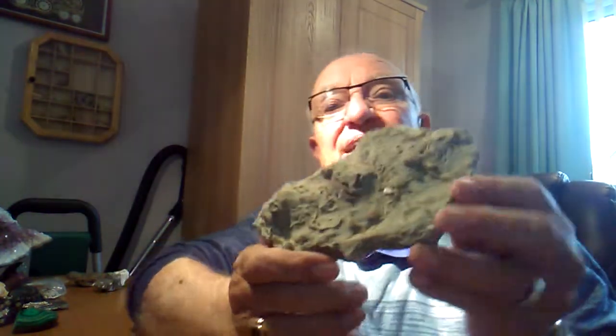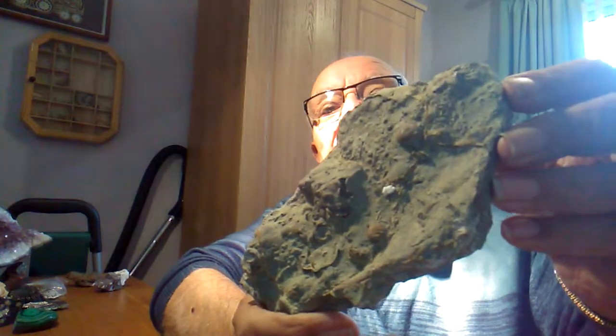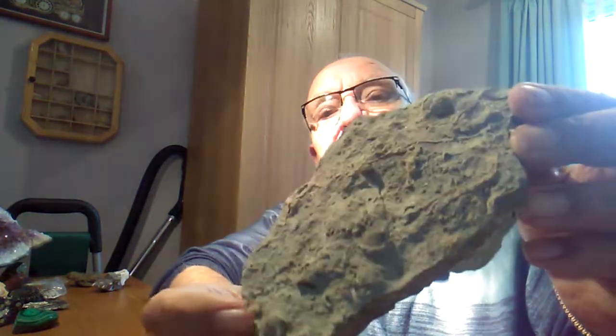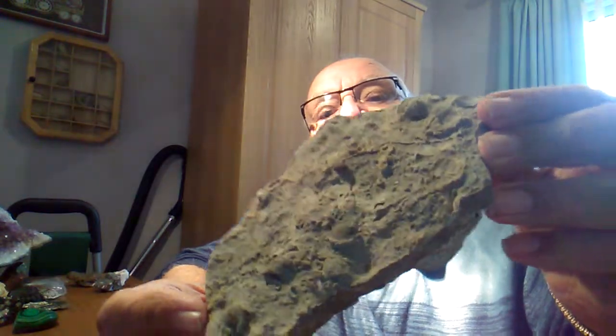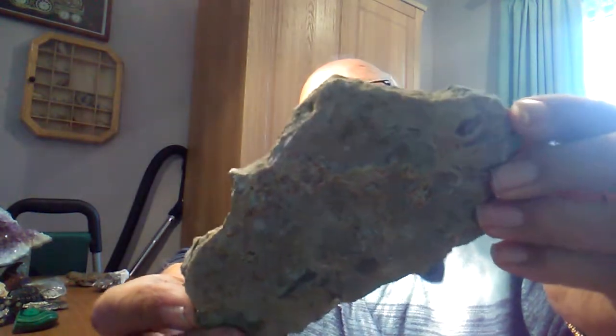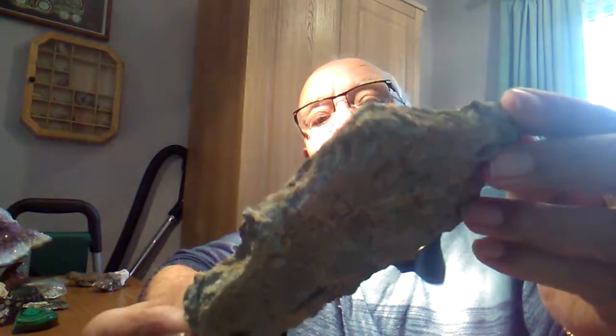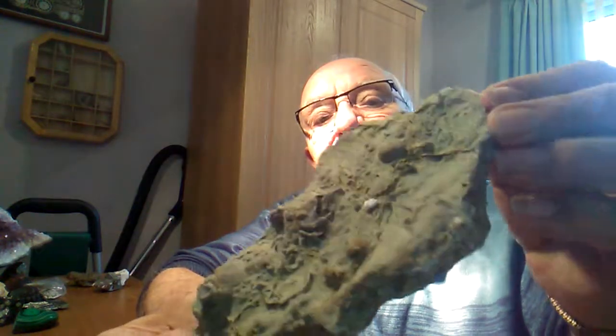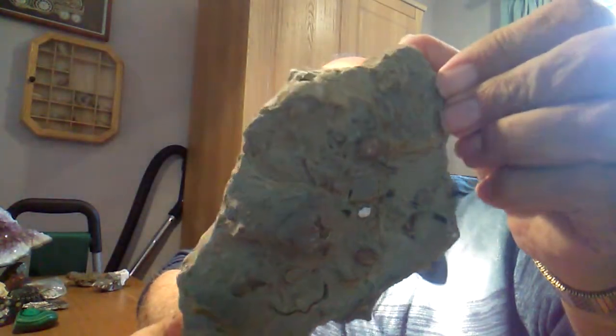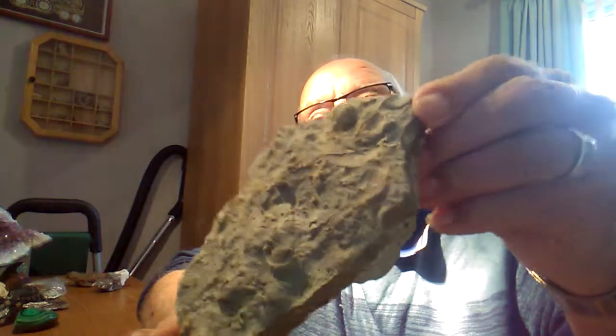And embedded in it, I don't know how well you can see them, but there are loads of fossils on both sides of this Wenlock limestone. All these different fossils here. There are crinoids, there are trilobites, there are all sorts of different stems and creatures and shells, all trapped within this limestone.